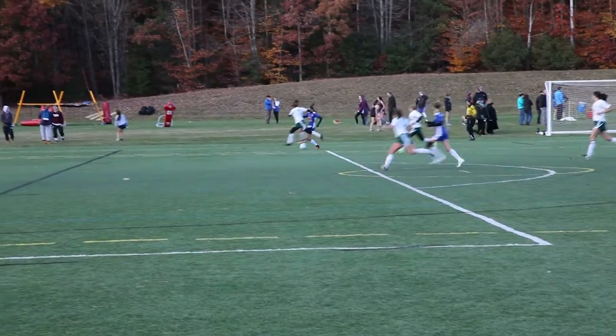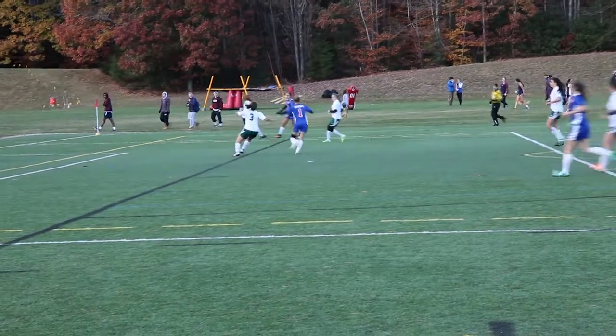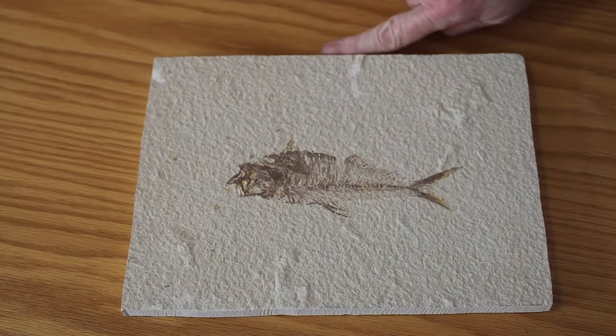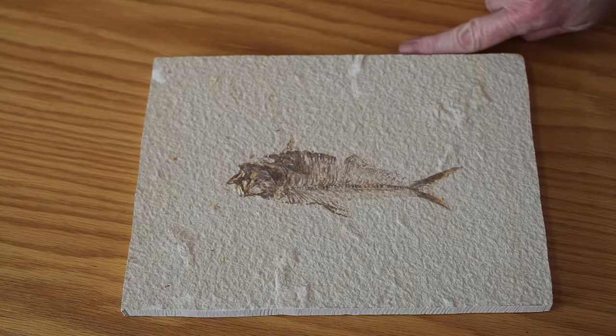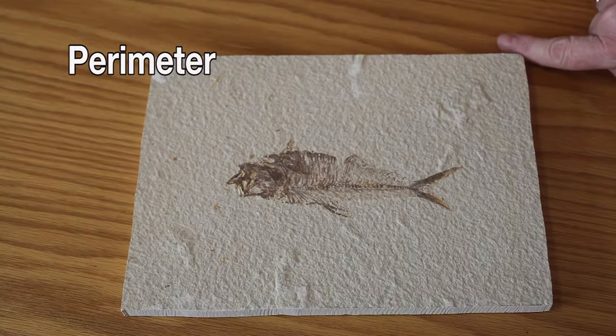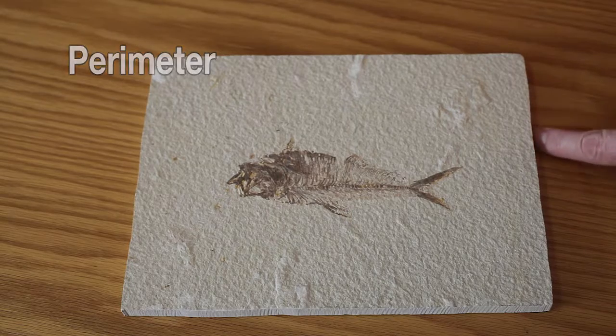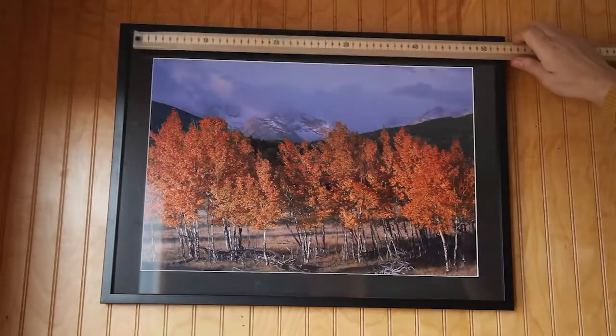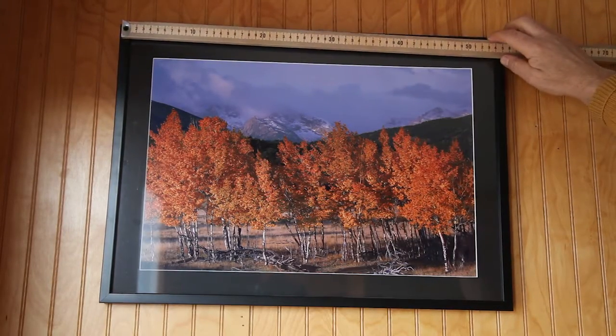If you've ever run around the outside of a soccer field, you have experience with perimeter. What exactly is perimeter? Perimeter is the distance around a figure or an object. The distance around this field makes up quite a large perimeter, whereas this piece of paper has a much smaller perimeter. Knowing the perimeter of certain things can be quite useful.